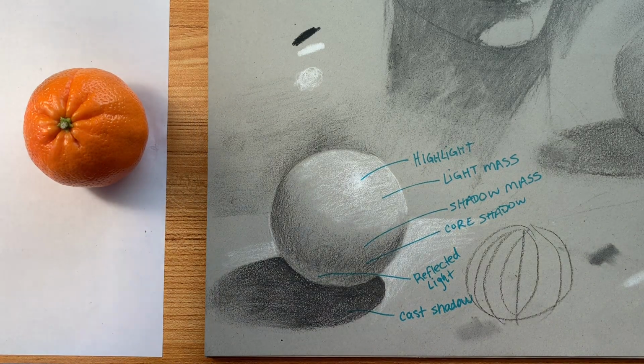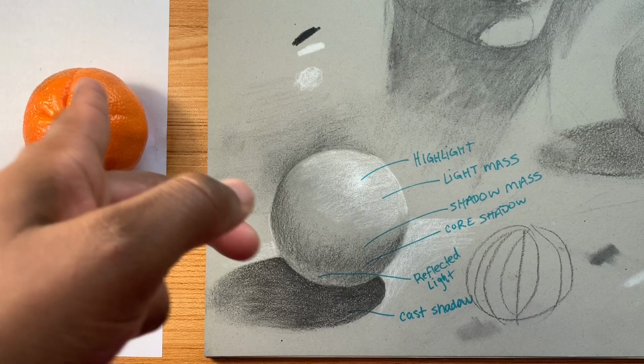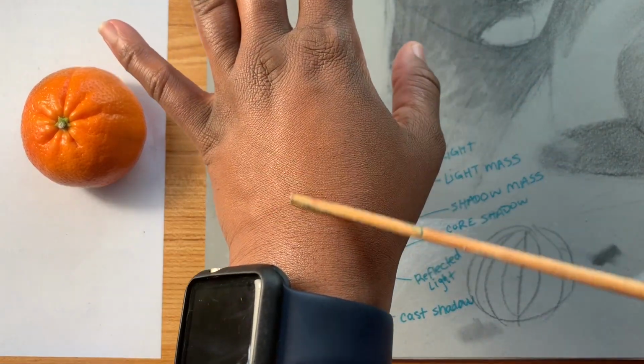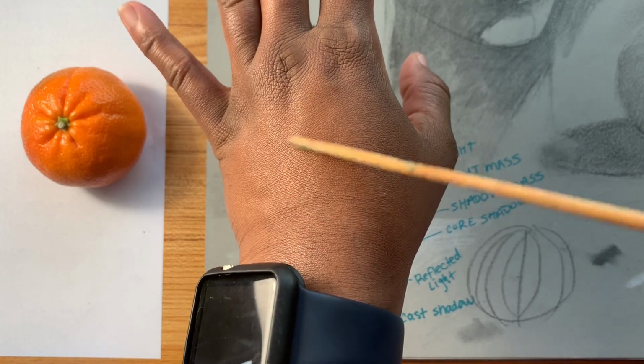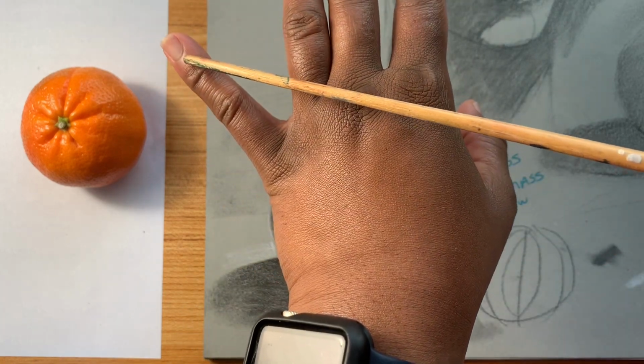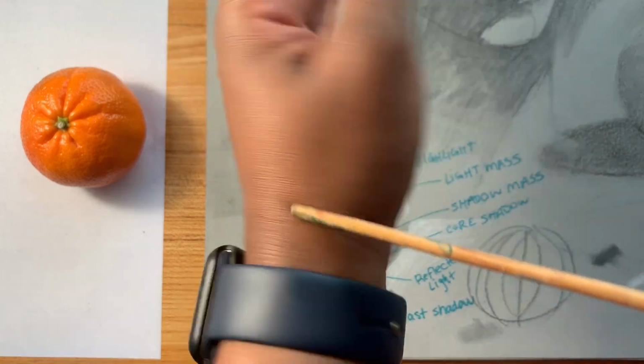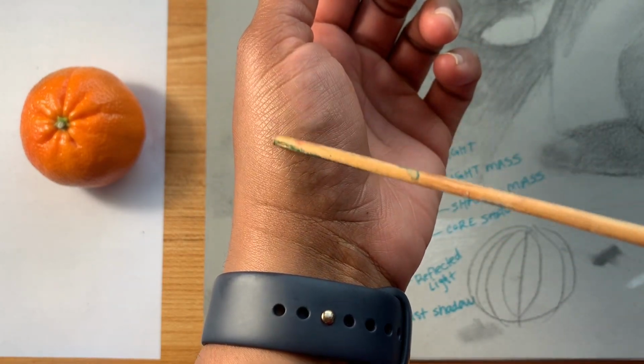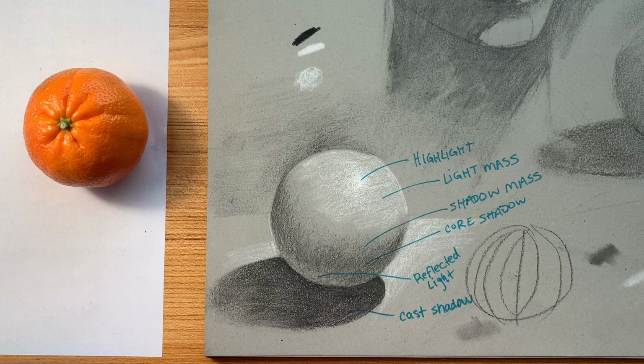My light source is coming from this side of the room over here. But if you look at my hand, you'll see that I don't have that many strong highlights, more so maybe over here. Your skin tends to absorb light, so you don't see that much of a highlight. You do see some of it down here though, but that's going to be the highlight. That's the area that's closest to the light.